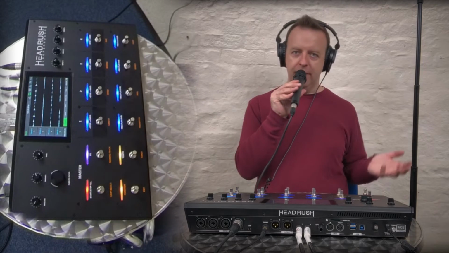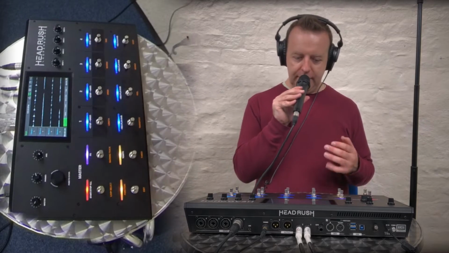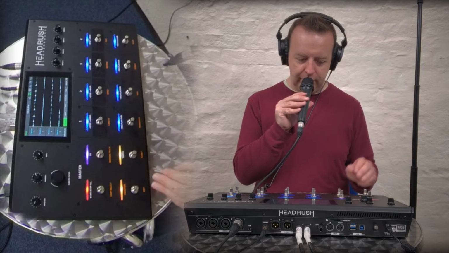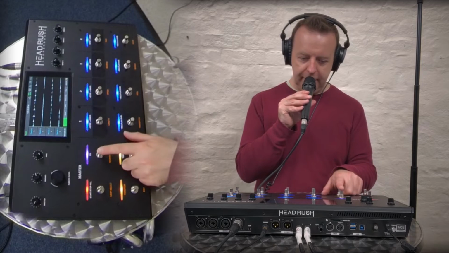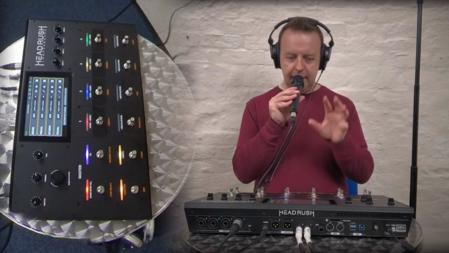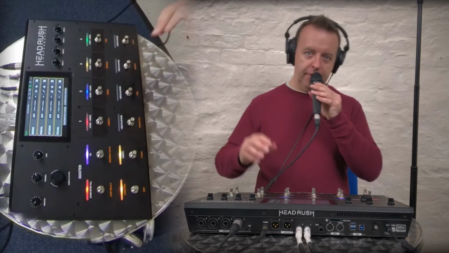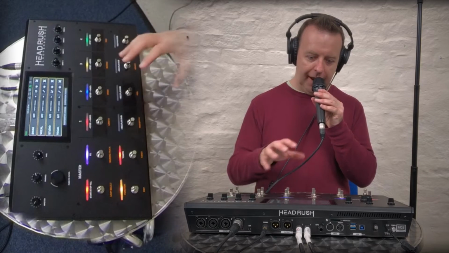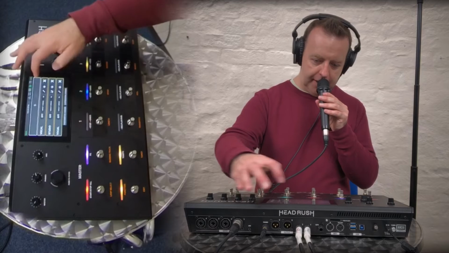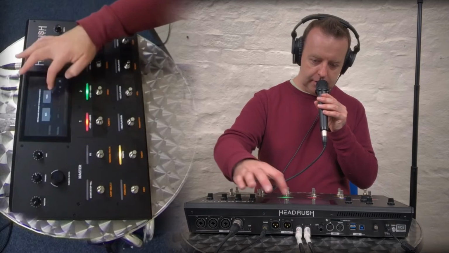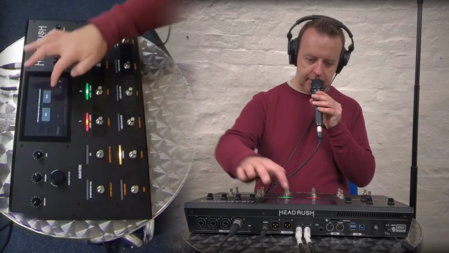Now I just used my voice for that, and what we can do is have a look at the effects rack. There's an effects button here, or you can touch the touchscreen there. If you go into effects, these are the effects that I've set up for just this one patch. Now what I'm going to do is get rid of them all. So we can get rid of them all and go yes, yes, yes, and yes.